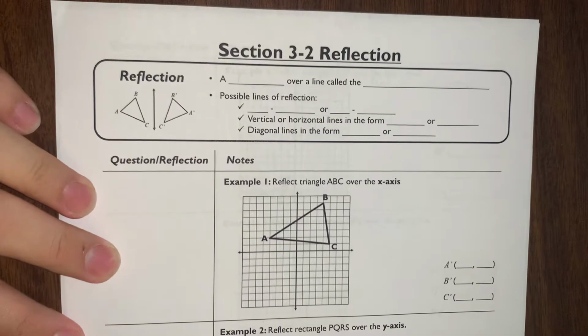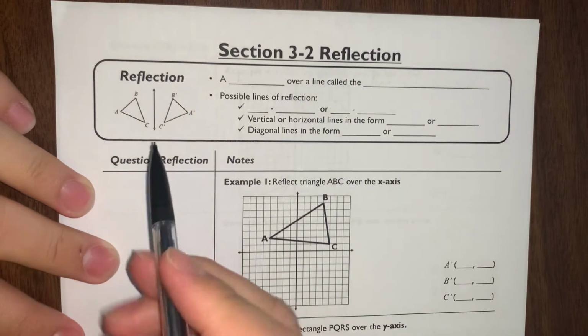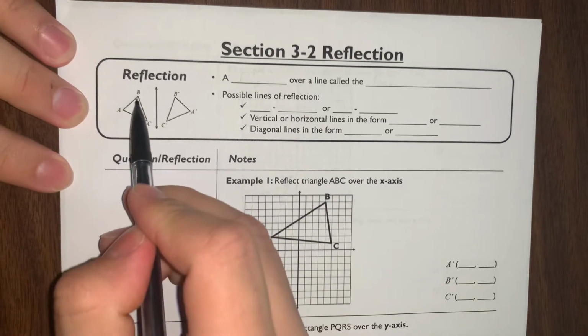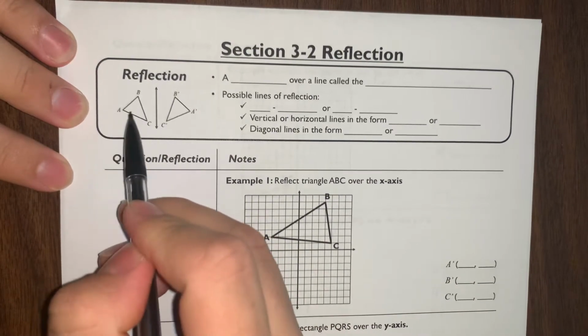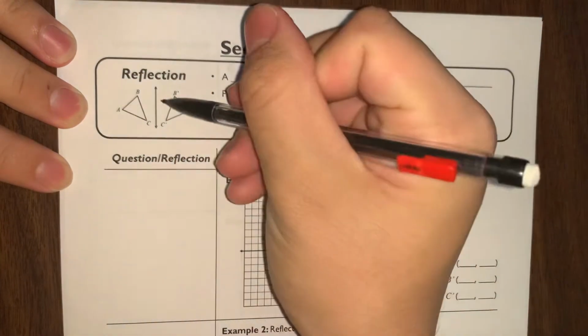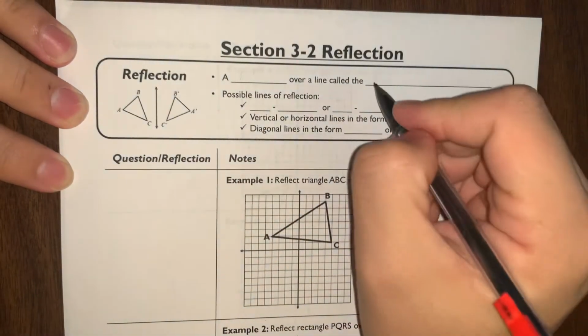Hello everyone. So for this next video, we're going to go ahead and talk about the next type of transformation, which is a reflection. And this is a good visual representation of what you're seeing. If you have some kind of figure, in this case triangle ABC, what you're essentially going to do is reflect it over some type of line that we're going to call the line of action.